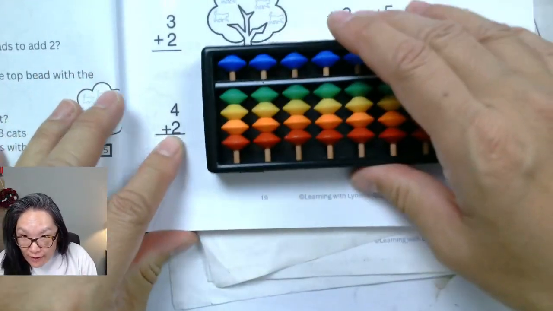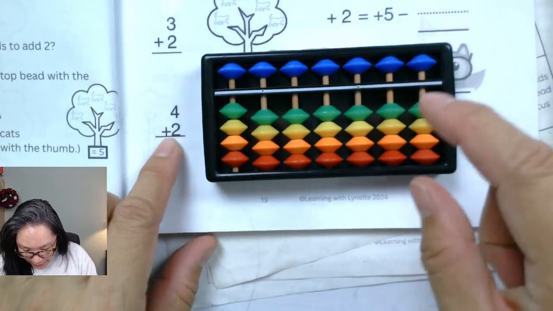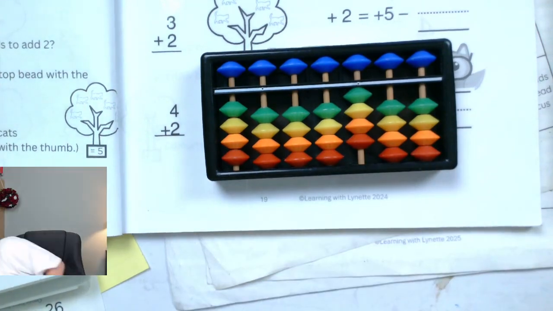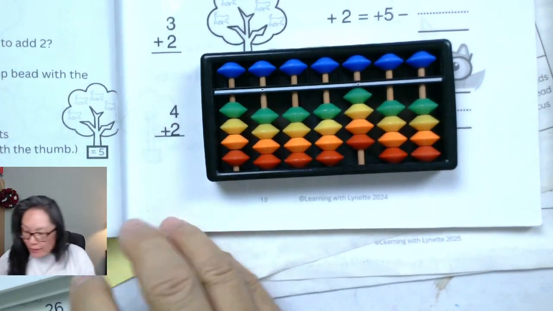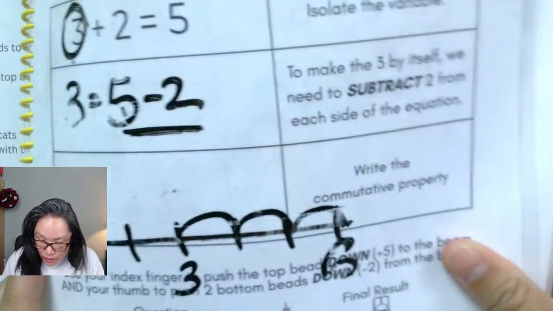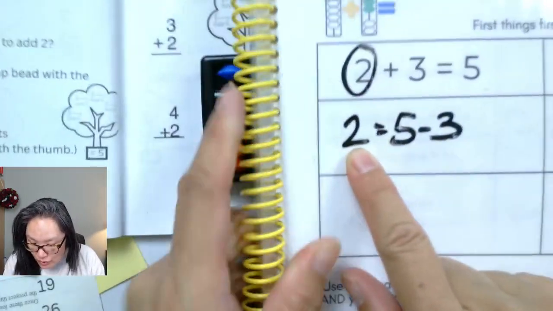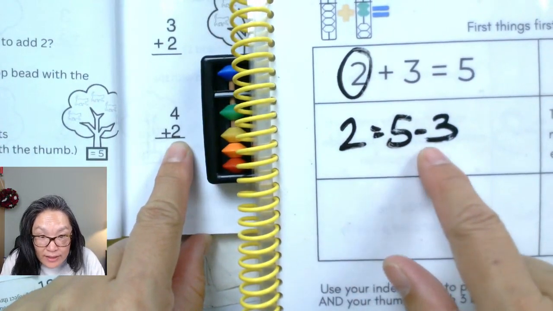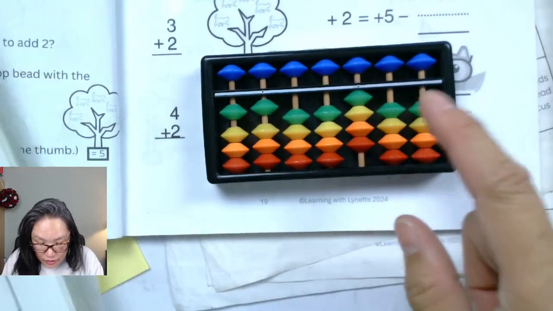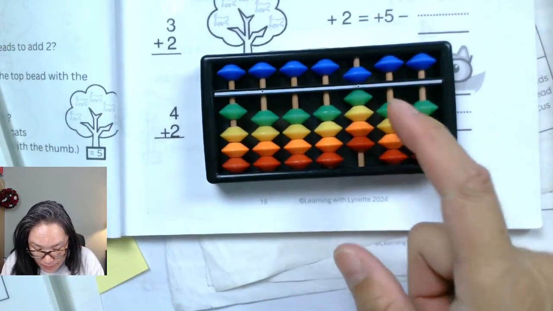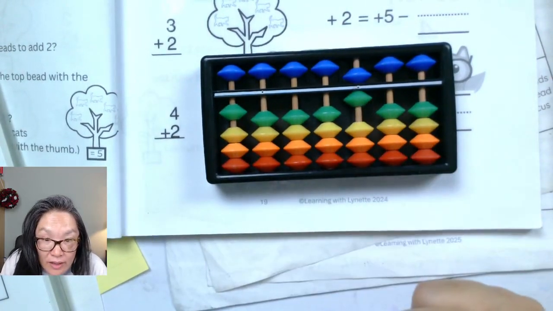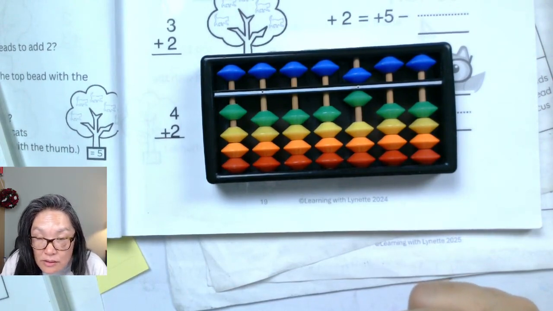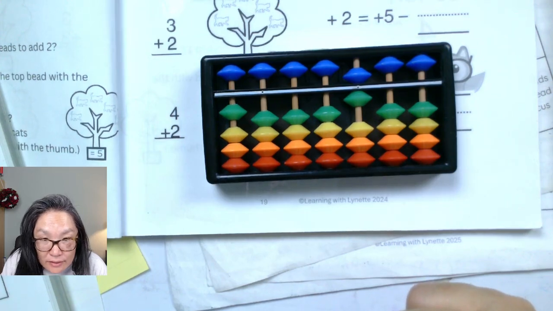So we can do it again for the 2. If I have 4 on my abacus, I don't have enough beads to add the 4. So if I want to add the 2, I need to plus the 5 minus the 3. So I'm going to plus the 5 minus the 3, and my final answer is 6. Yes, thank you, Marvin.